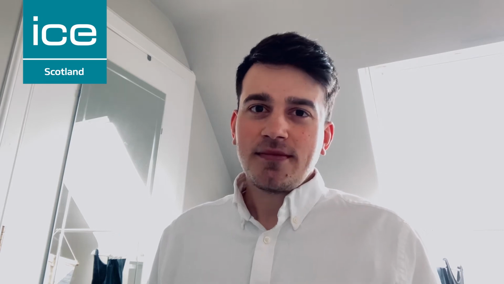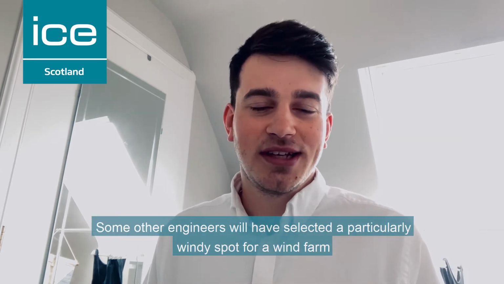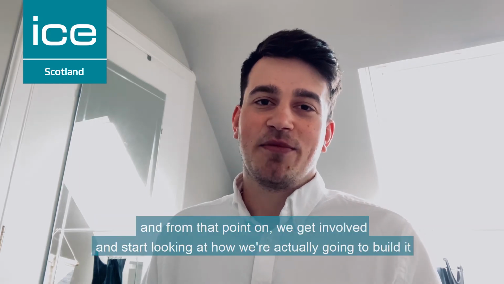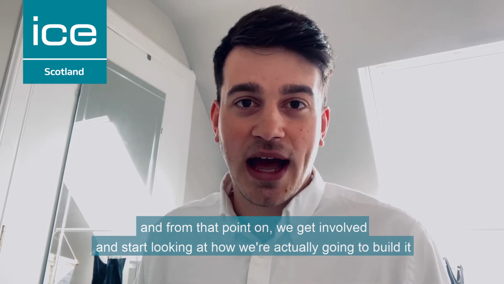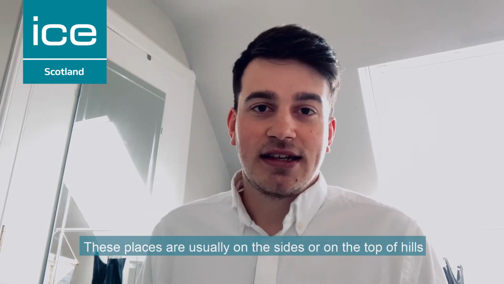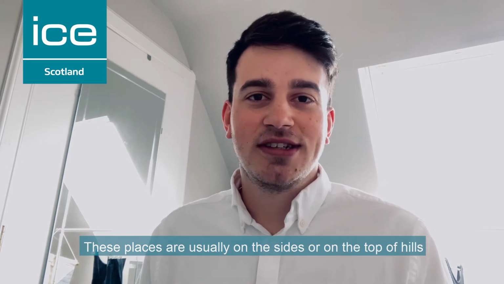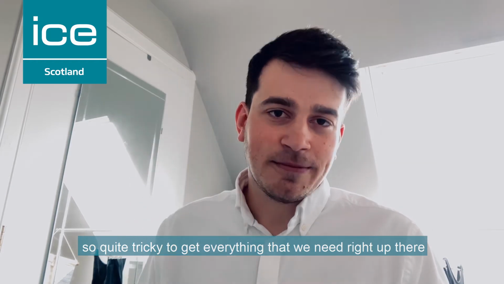Well, some other engineers will have selected a particularly windy spot for a wind farm, and from that point on we get involved and start looking at how we're actually going to build it. These places are usually on the sides or on the top of hills, so quite tricky to get everything that we need right up there.